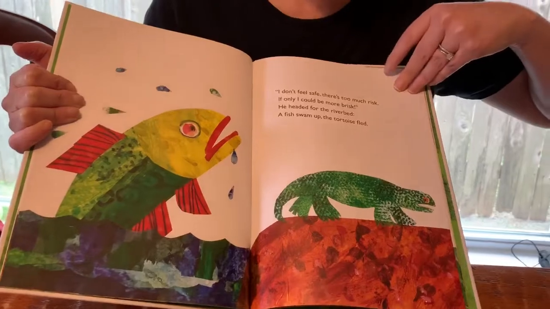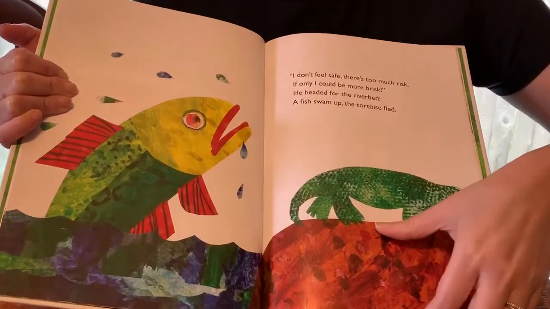It's a pretty big fish, if you ask me. He looks a little scared of that fish.